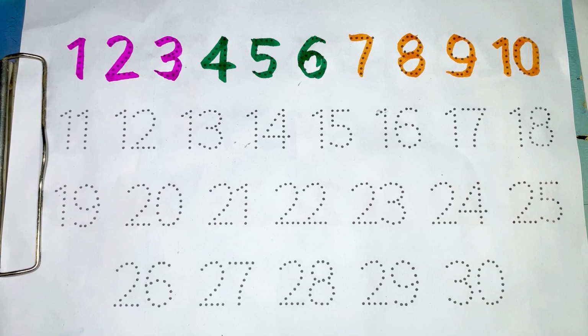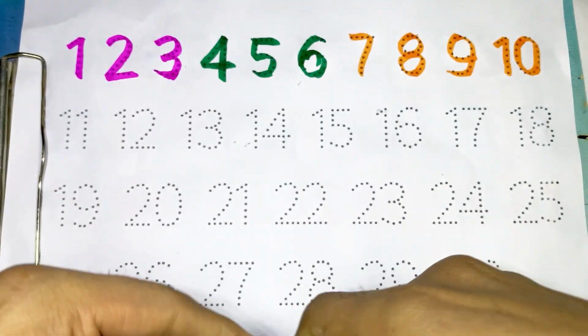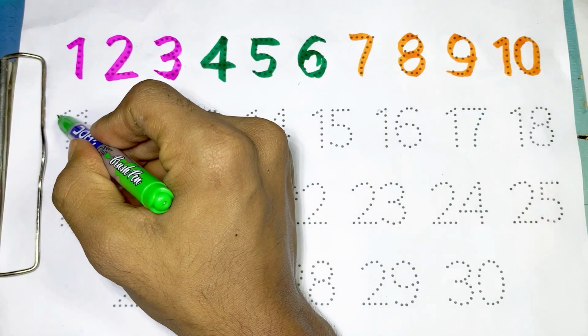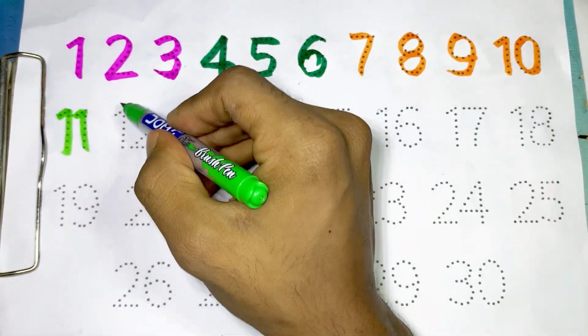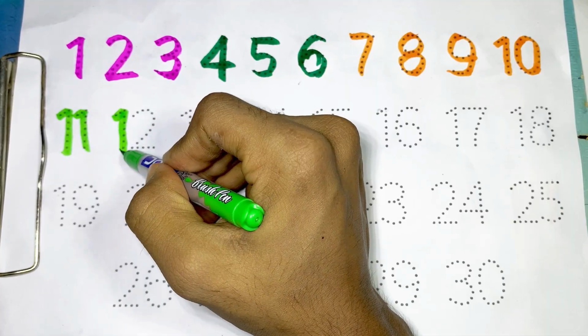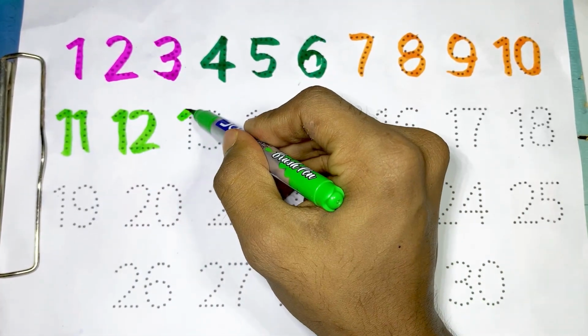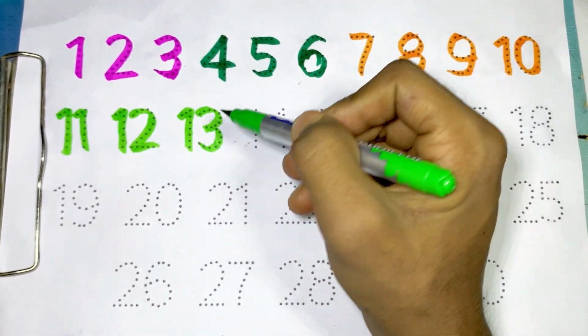Kids, now you draw 11 and use light pink color. Sorry kids, light green color. 11, 12, 13.